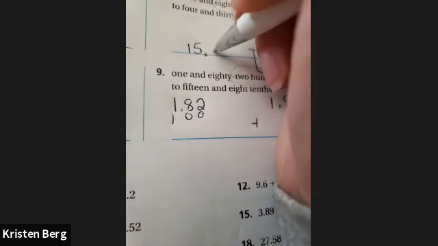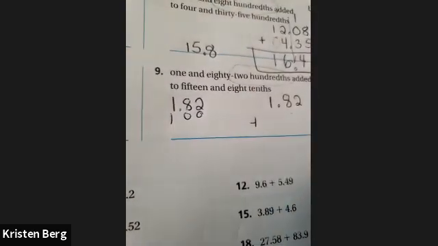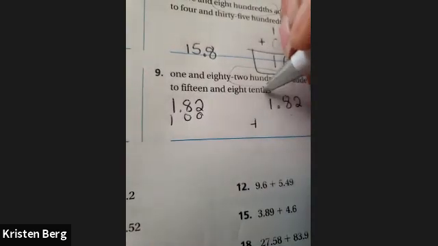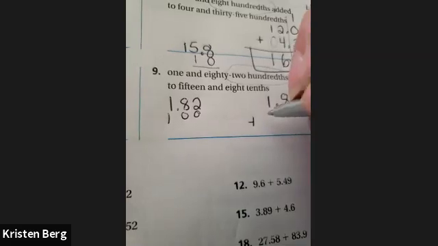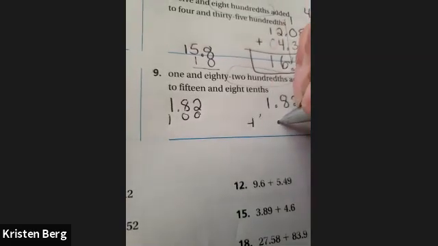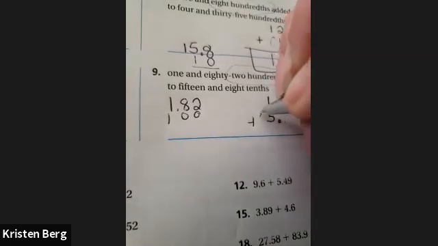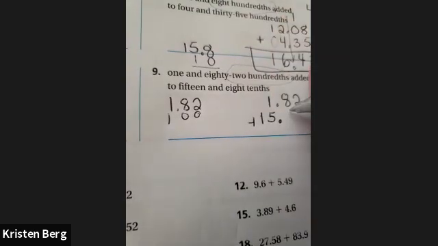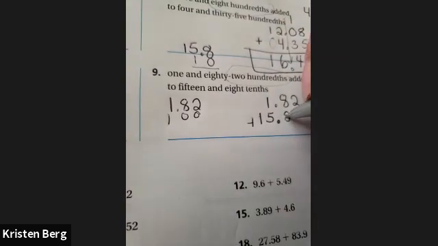So 15 and 8 tenths. So again, we're going to see if that 8 is in the tenths. So that would be here. And then here's my ones. And in this case, yes, that is exactly what it's saying. So I'm going to make sure I line up my decimals. I need a 5 and a 1, and then an 8.